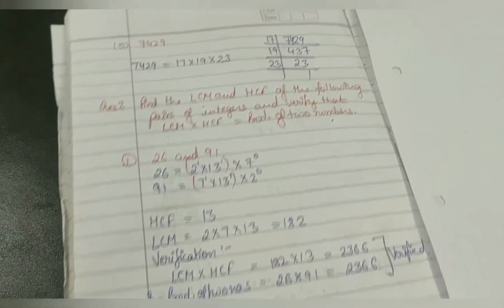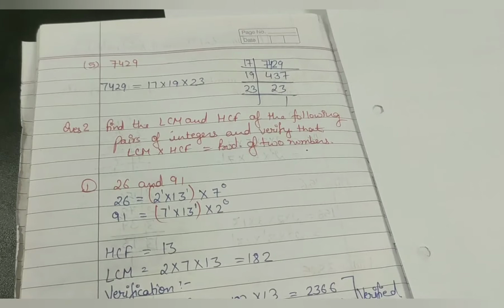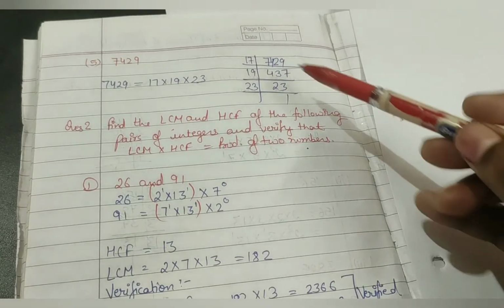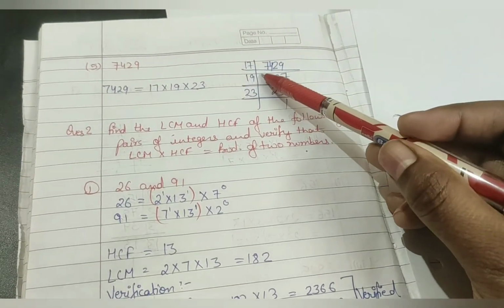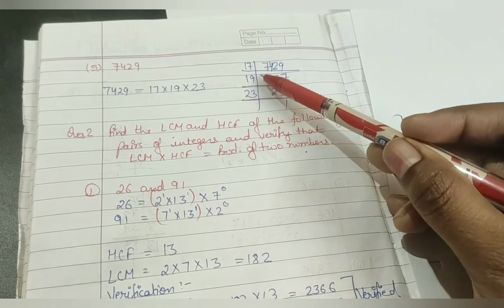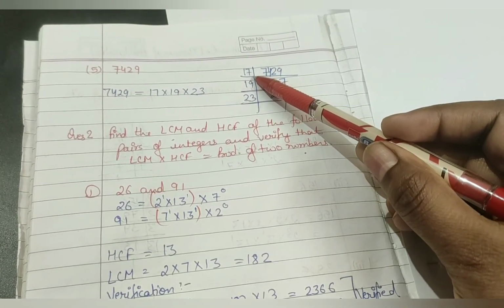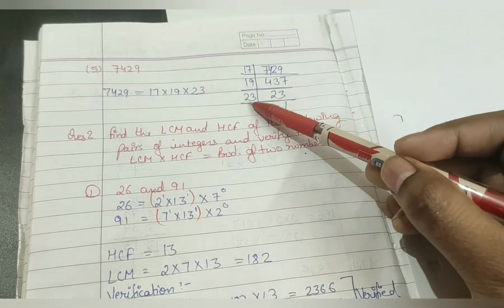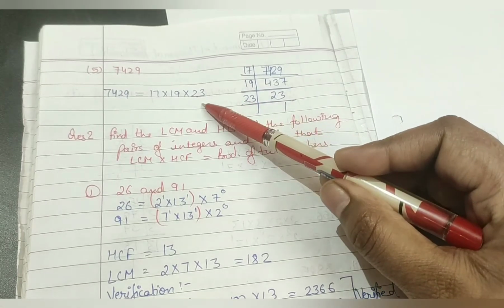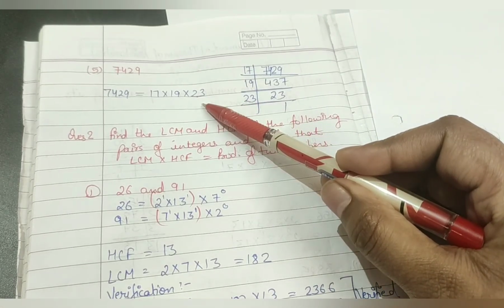Same way we have one more part in this, that is 7429. If we find the prime factors, you can see here it is very difficult, as the very first prime factor is 17. So 17, 19 and 23. It means 17 into 19 into 23 are the prime factors of this number.